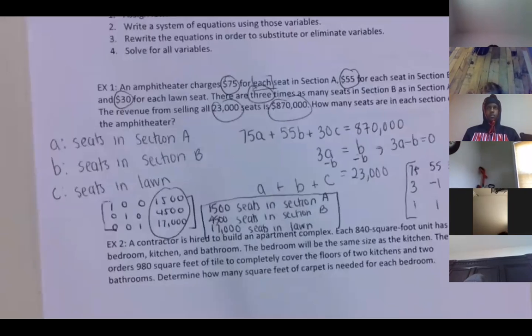Sure. A contractor is hired to build an apartment complex. Each 840 square foot unit has a bedroom, kitchen, and bathroom. The bedroom will be the same size as the kitchen. The owner orders 980 square feet of tile to completely cover the floors of the 2 kitchens and 2 bathrooms. Determine how many square feet of the carpet is needed for each bedroom.